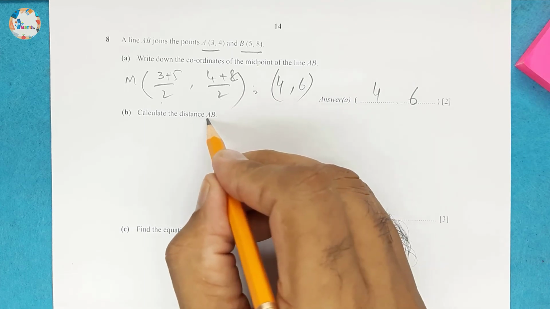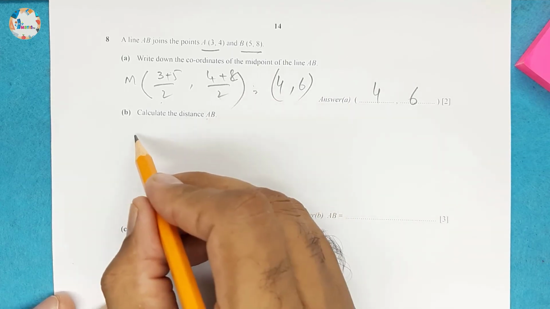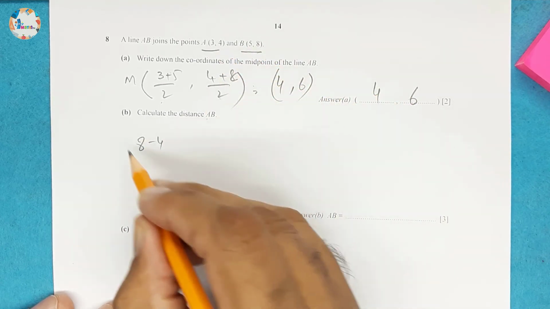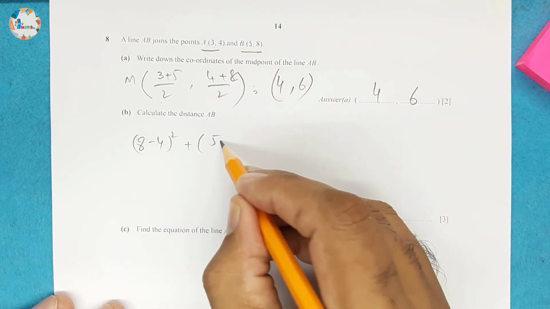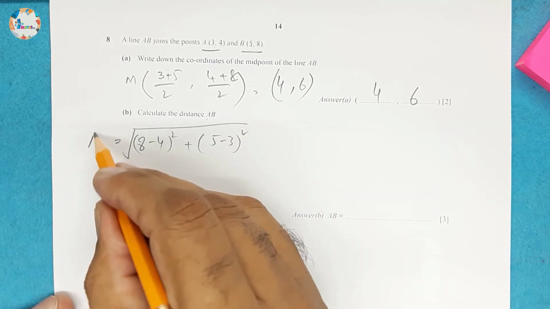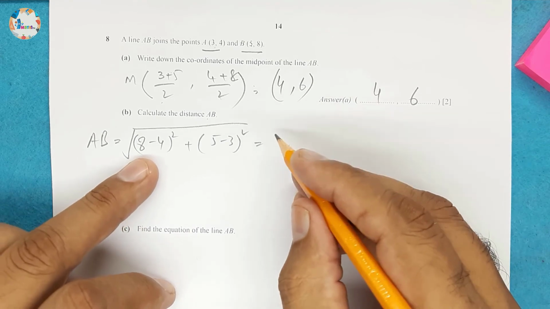Calculate the distance of AB. So distance of AB we can find basically y2 minus y1, this one square, plus x2 minus x1, so 5 minus 3 squared, and this will be root, and this will be equal to AB distance. So distance formula basically we have applied.